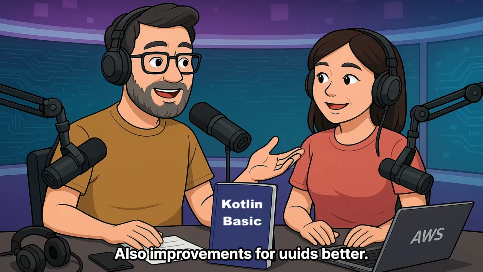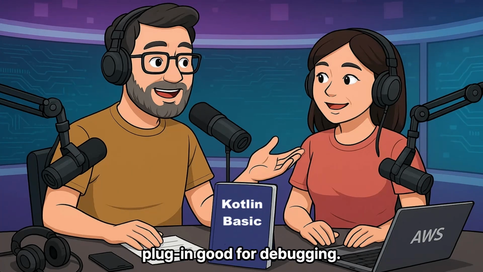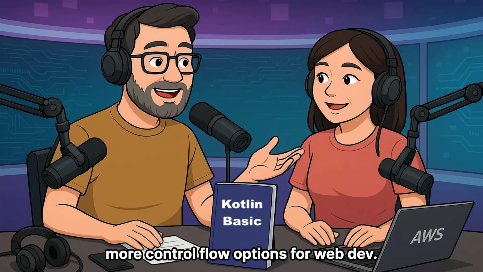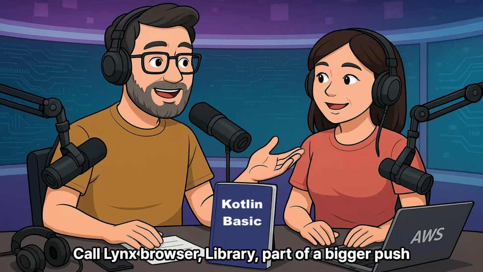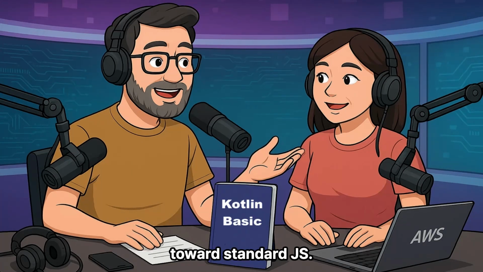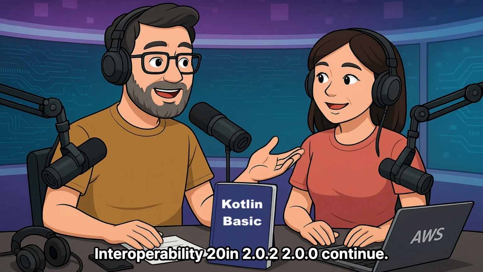Also, improvements for UUIDs, better parsing of different formats, new formatting options, and new time tracking stuff with instant and duration. Handy utilities. Yeah. Anything else? For Compose users, some relaxed restrictions on @Composable functions and source info included by default in the Gradle plugin, good for debugging. Right. And a neat language feature. You can now use break and continue non-locally within lambdas passed to inline functions, more control flow options. Interesting. Oh, and for web devs, the browser APIs move to a standalone Kotlin browser library, part of a bigger push towards standard JS interoperability. Okay, quite a bit in 2.1.20.